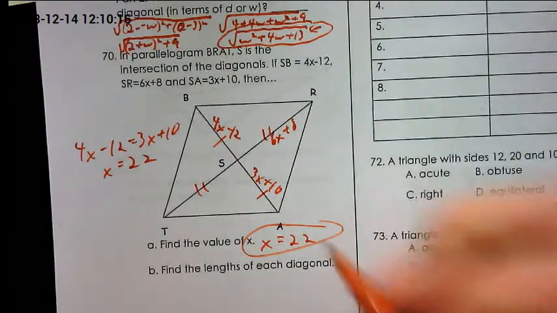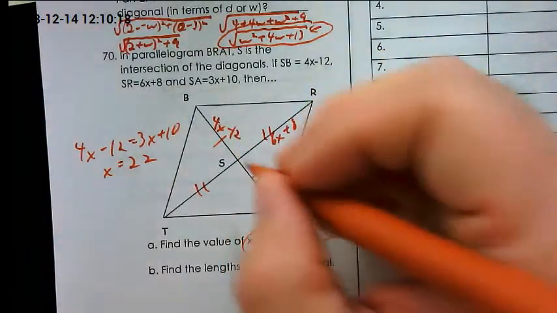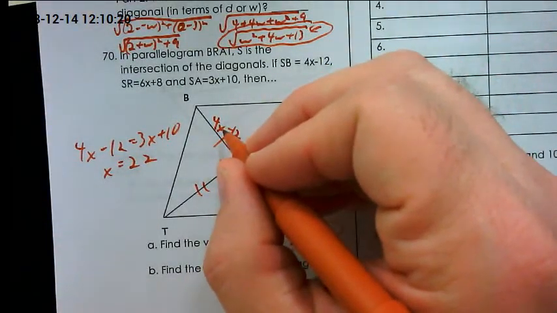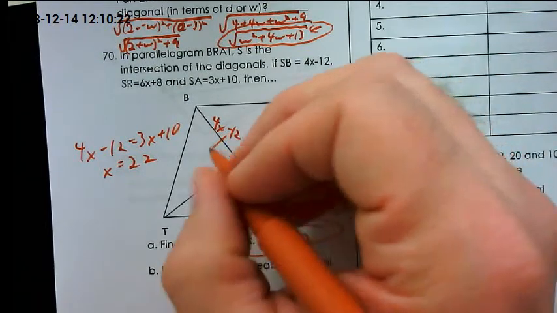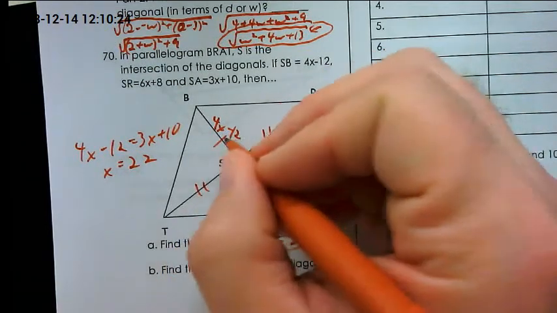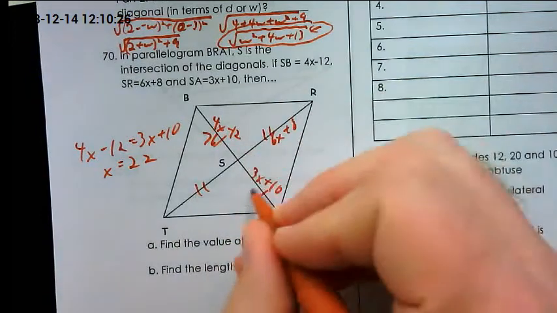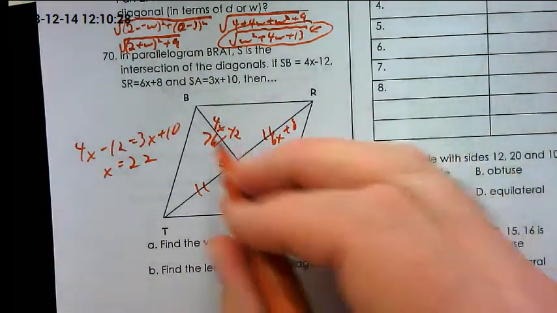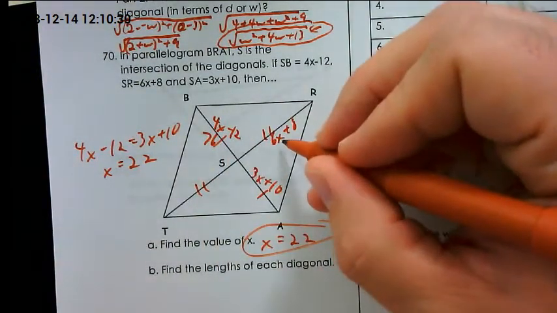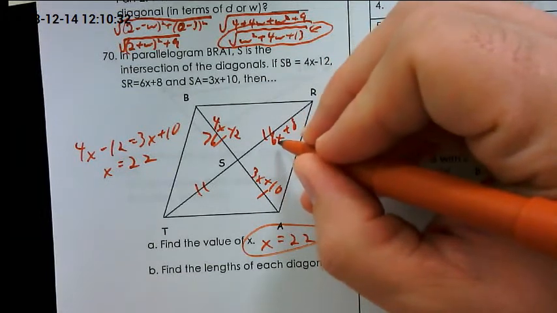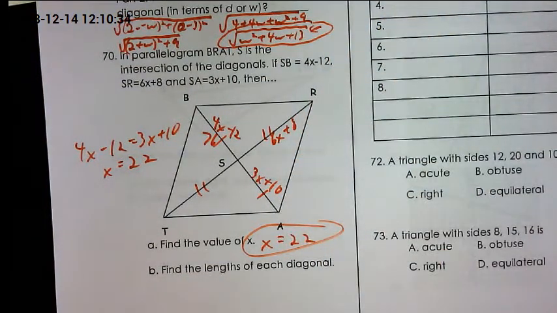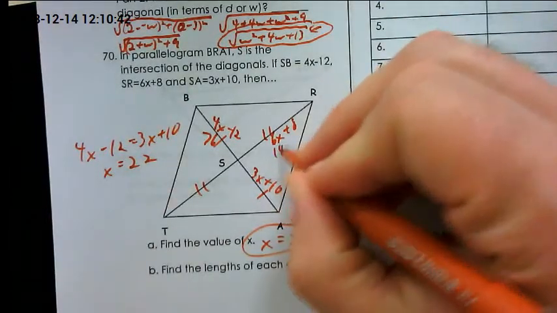Find the lengths of each diagonal. So plug in the 22. If I plug in 22, 4 times 22 is 88. 88 minus 12, that'd be 76. Right? So, on this one, plug the 22 in. 6 times 22 is a lot. 6 times 22 is 132, plus 8 is 140.